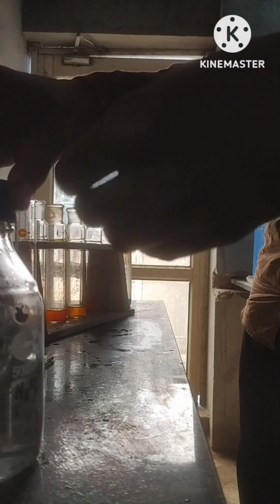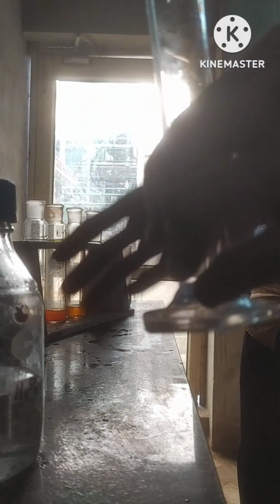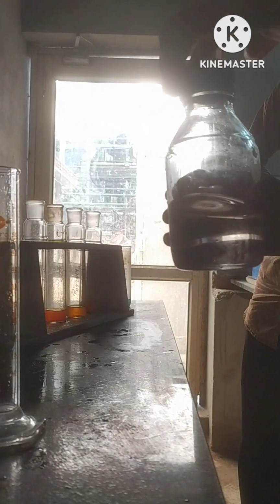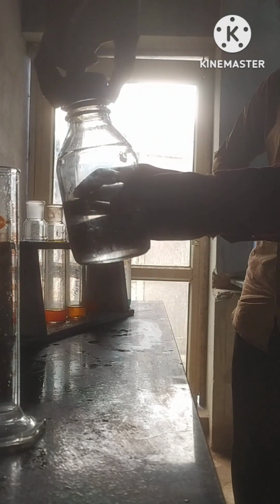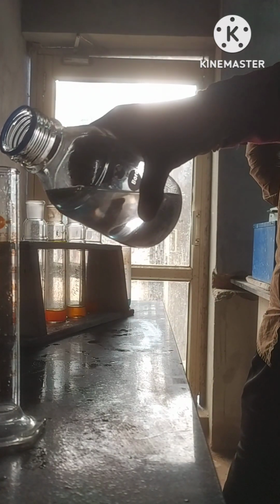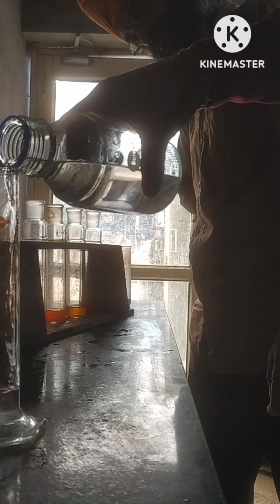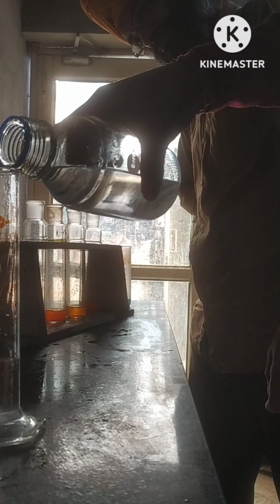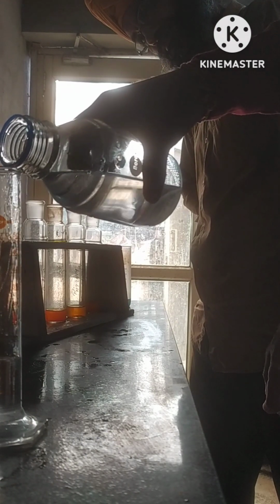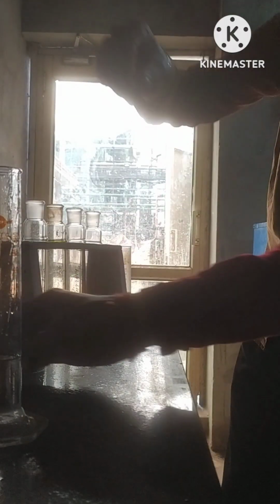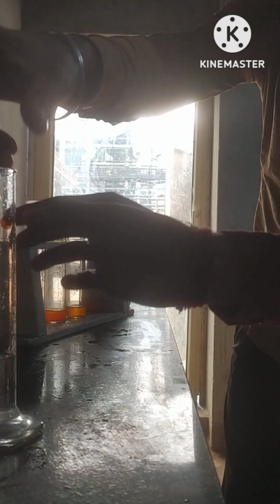Now we will add concentrated sulfuric acid. 15 ml concentrated H2SO4 will be added in both of the samples, in blank and wastewater sample. Add it carefully. 15 ml.